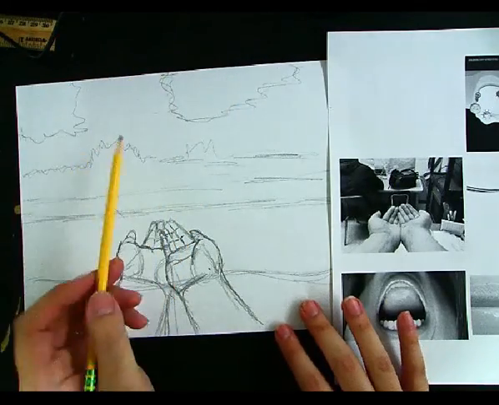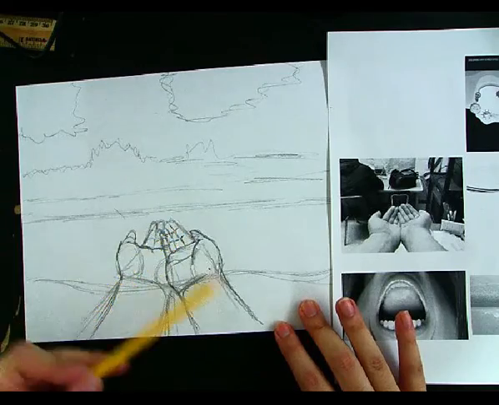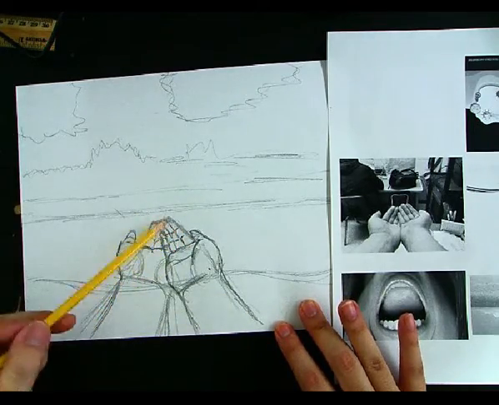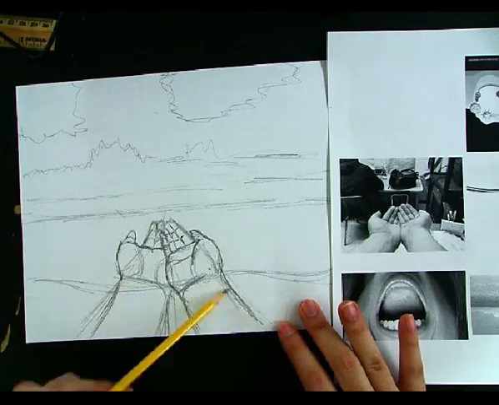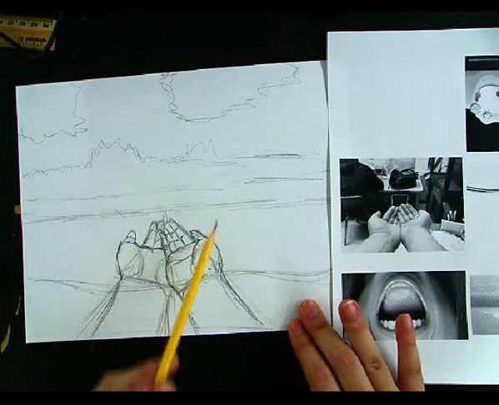So what I would do. What I should have done before though was figure out the shape of the hand. This is a shape like a triangle here. So just having the general shapes of where things are. This is a triangle that I'm making. You want to have that figured out ahead of time.